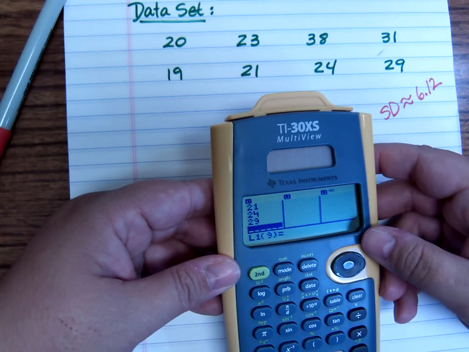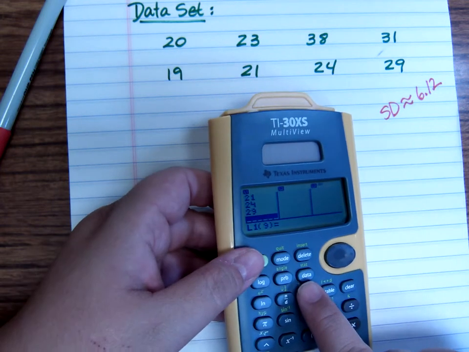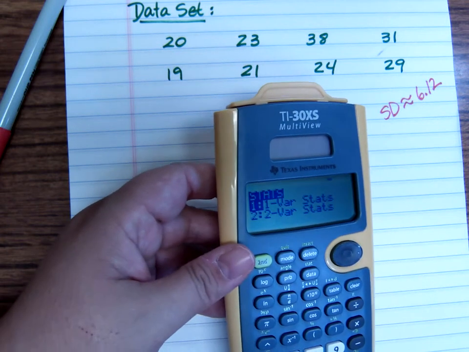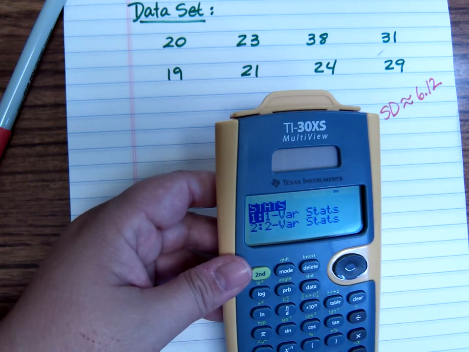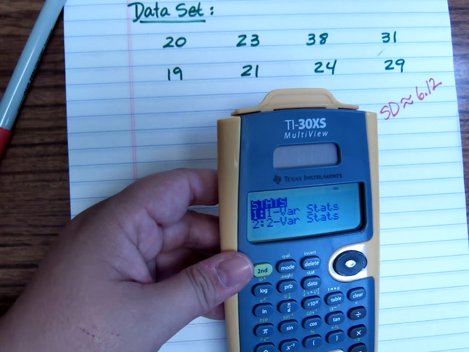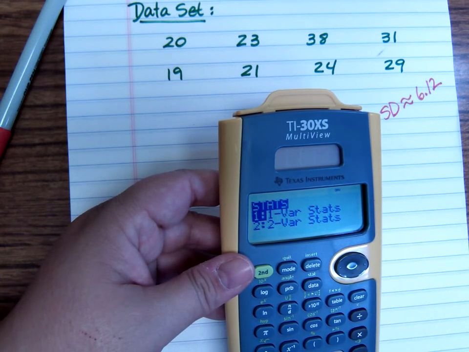Okay, once I have everything in the list, I'm going to press that button again, but this time I'm going to use the second button. So I'm going to do second, data, that gives me stat. This also looks kind of like the graphing calculator. It says 1 variable stats or 2 variable stats. Again, the 1 variable stats is because I am only putting in one set of numbers. I'm not using like an X and a Y. 2 variable stats would be if I was doing an X and a Y, like the number of things I purchased and the cost of those things, or anything else that gives me 2 different values.